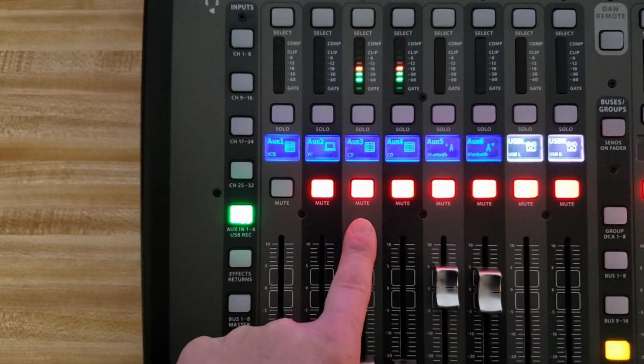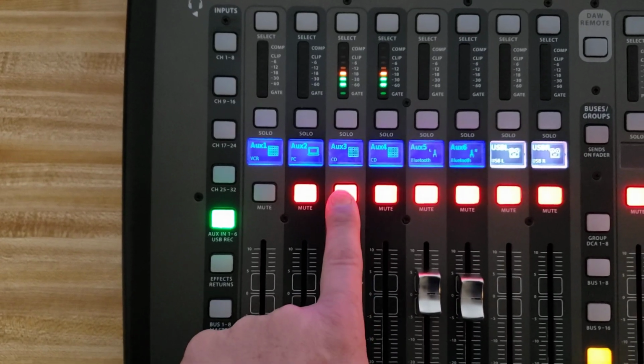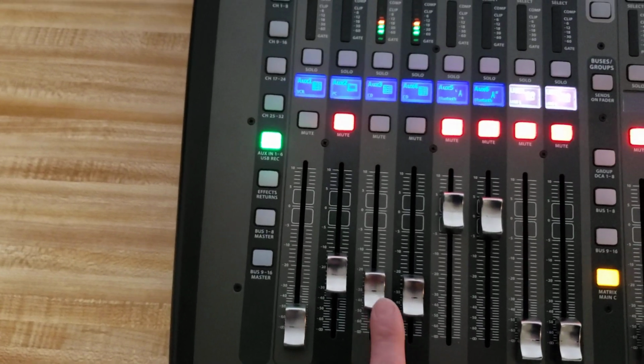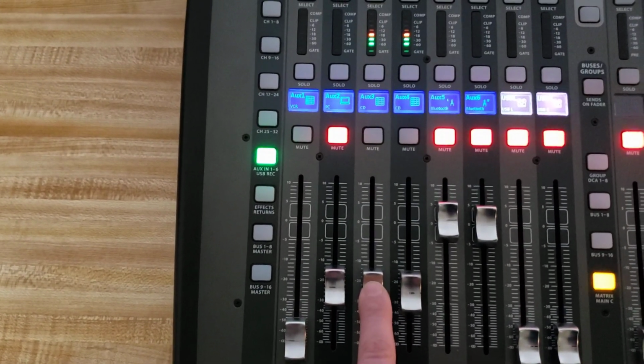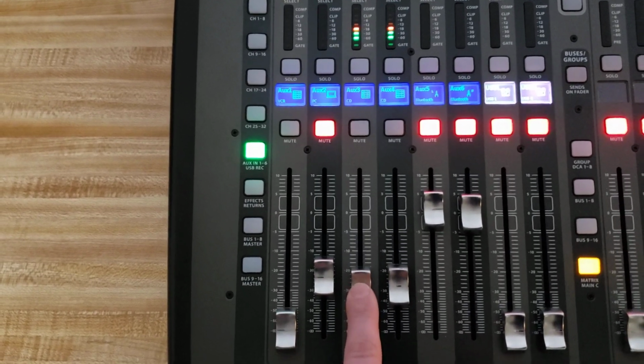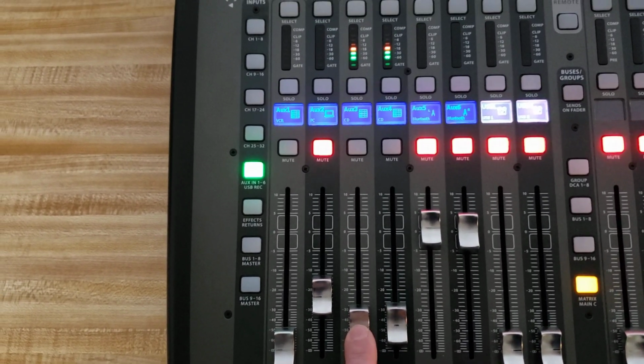I'm going to unmute it first, because when that red light's on, it's muted. So I unmute it. You can hear some sound there. If you need it louder, you push the slider up. To turn it down, just the opposite. There you go.